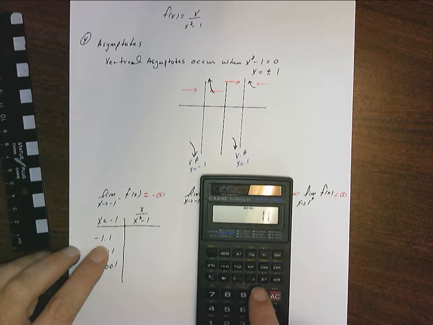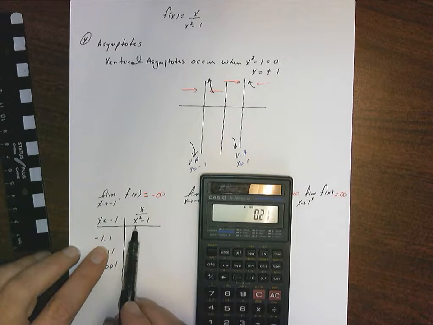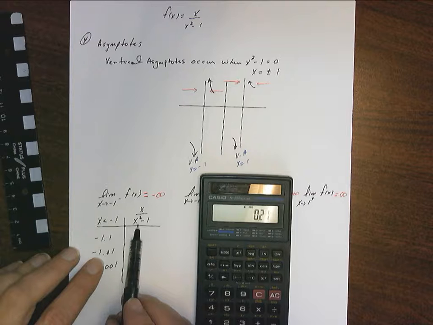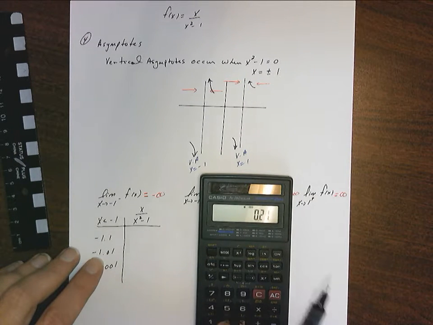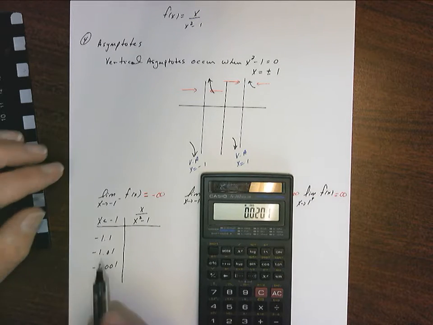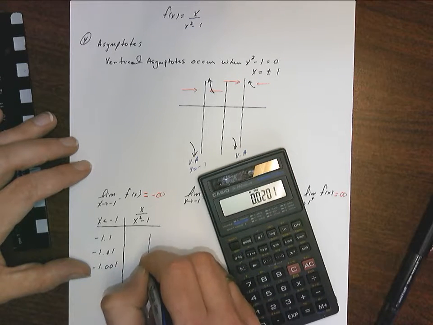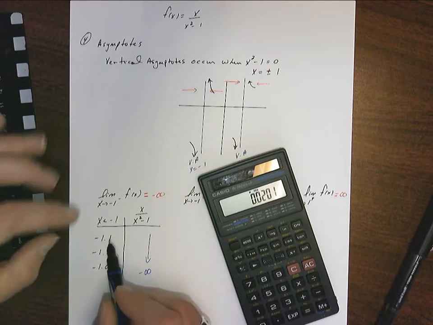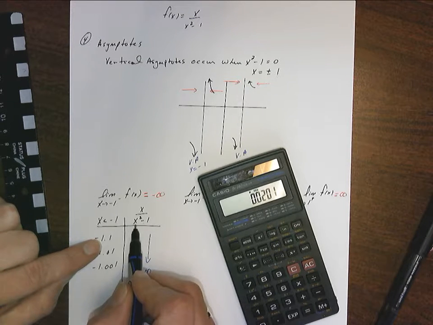1.1 squared, take away 1. So this bottom is going to get smaller and smaller and smaller. The top is getting smaller, but is it getting smaller as quickly? I wonder. Let's see. No, the bottom's getting smaller faster, so maybe that's one way of thinking about it. But anyway, you can work out these values and you're going to find out that it's going to go to -infinity.